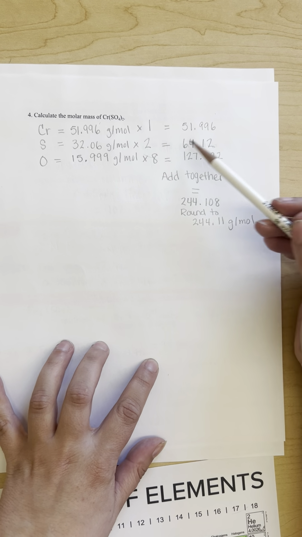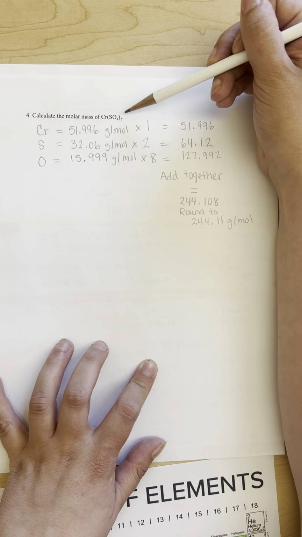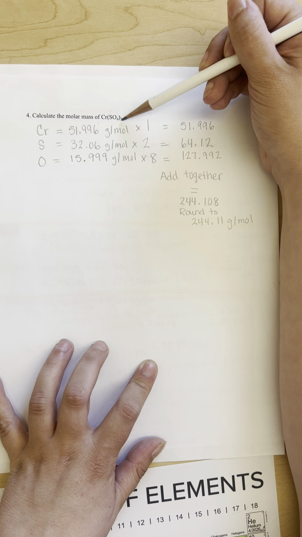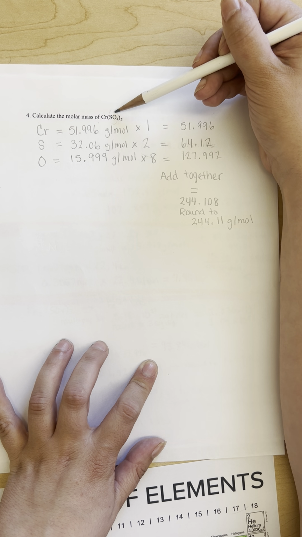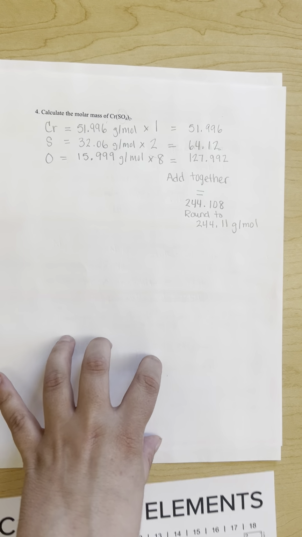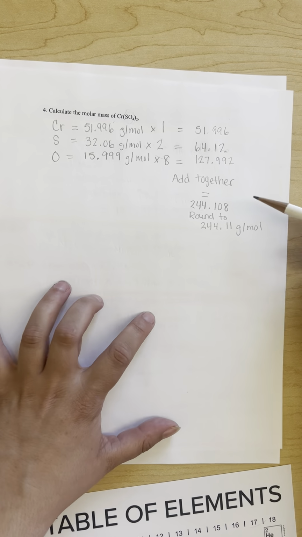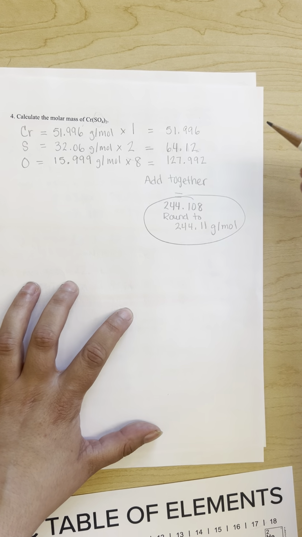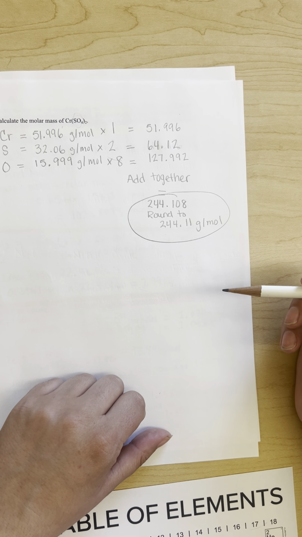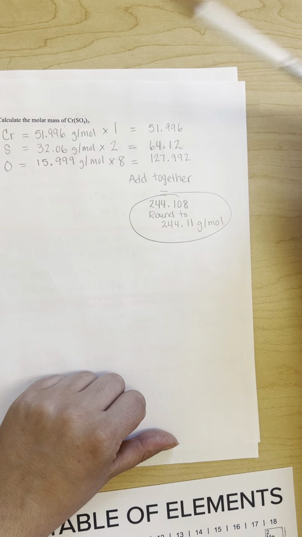We multiplied that by 2, got our 64.12. Oxygen, we had 8 of those because we have 4 in this ion, and then we're multiplying that by 2 because we have 2 of those ions. So we have 8. So 15.999 times 8, and again, that's because we have 15.999 there. And then we just add them all together, and this is what we get. And the reason we round to 244.11 is because that's what we have up here.